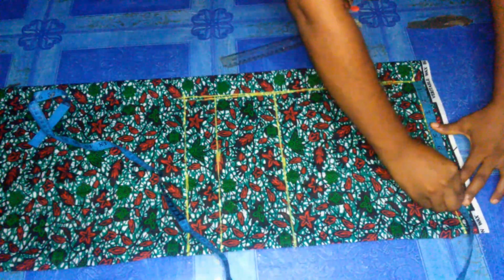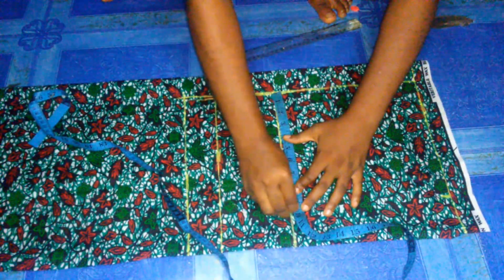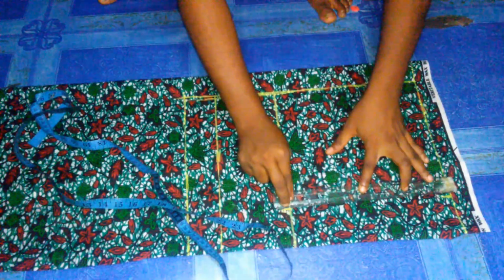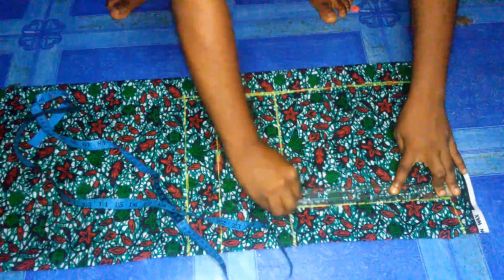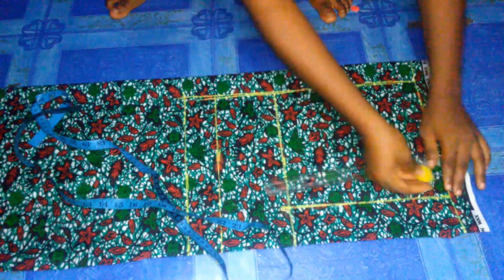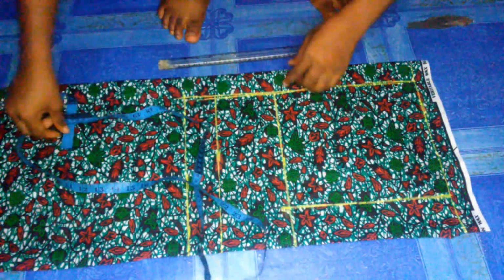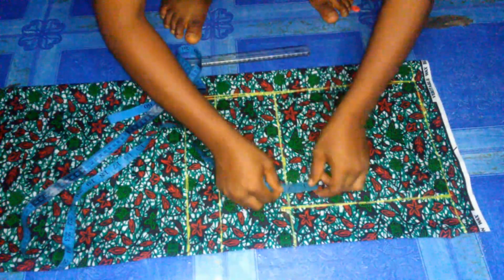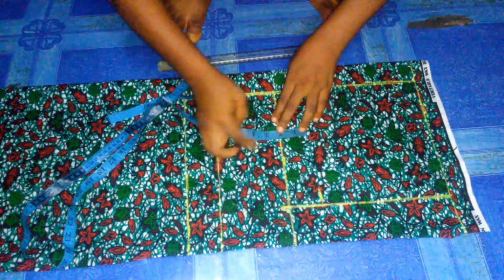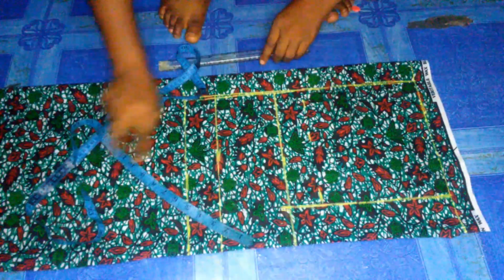After marking the lines, I'm now going to mark out my crotch line using my hip divided by 4. I did not add 1. When you want to find your crotch depth, you add your hip divided by 4 plus 1, but for your crotch line you just do your hip divided by 4. So from my crotch, I'm going up by 2 inches to get my hip line.